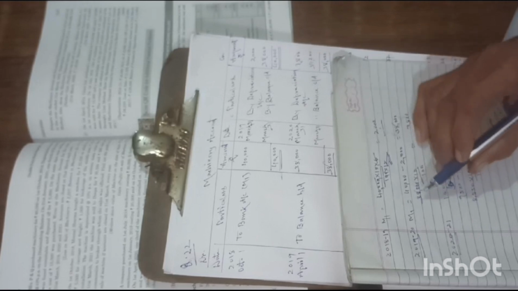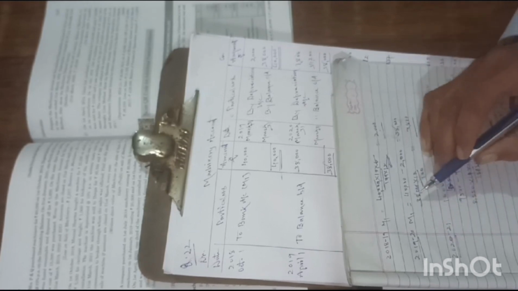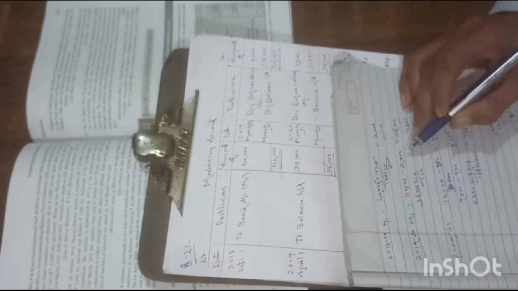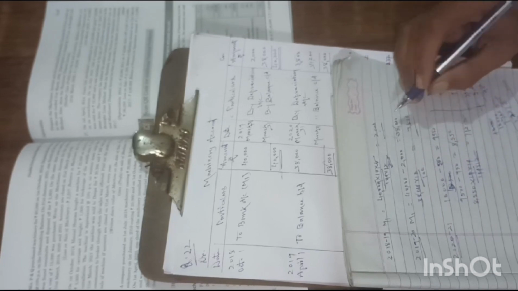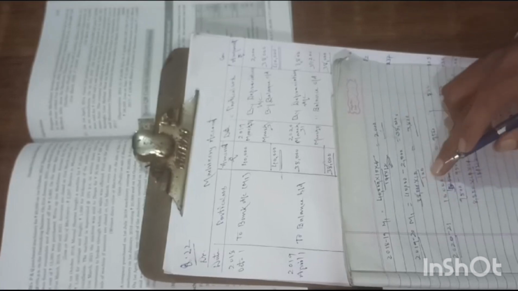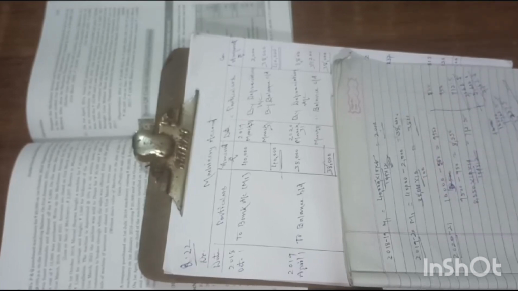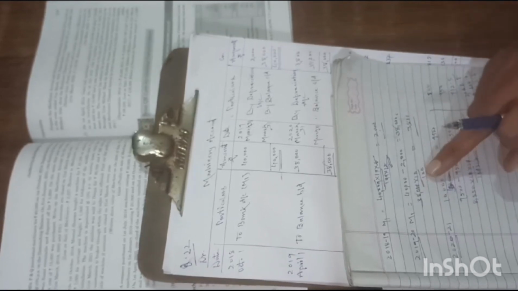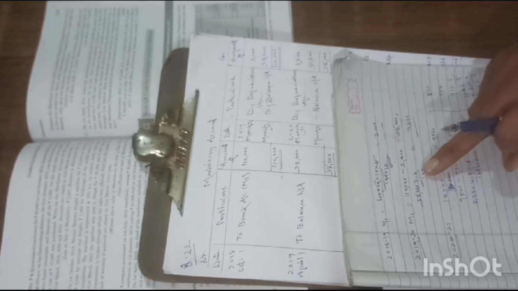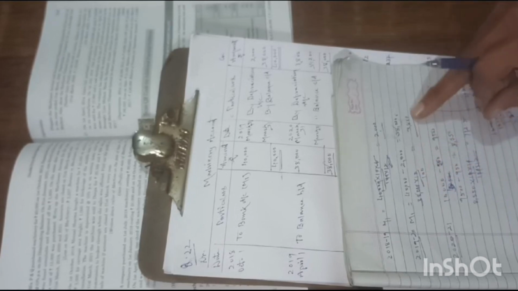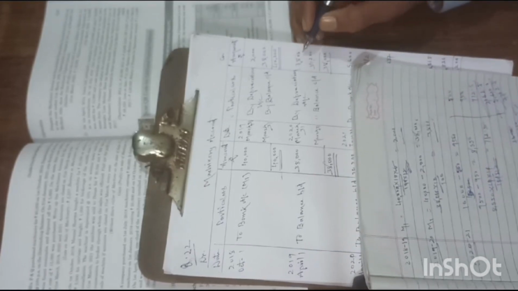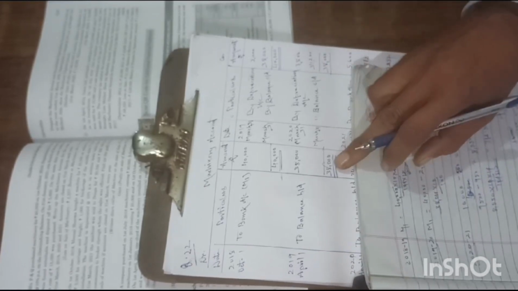Amount of depreciation we will calculate. Year 2019-20, first machinery cost was 40,000. Last year depreciation charged 2,000, so we deduct 2,000 from 40,000. Here rest amount 38,000. On 38,000 we charge depreciation for the whole year. On 38,000 into 10 by 100, depreciation comes 3,800. We mentioned here 3,800.